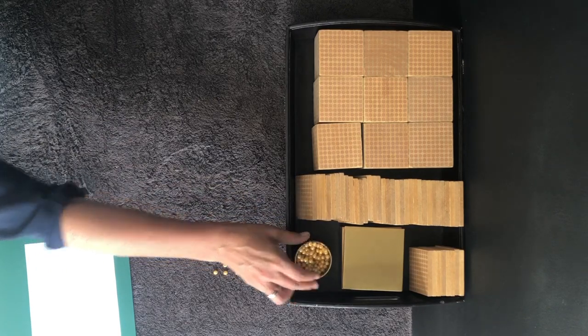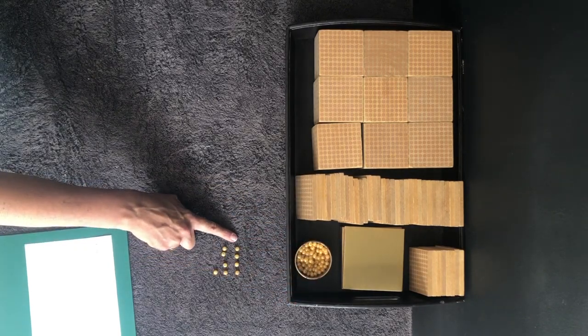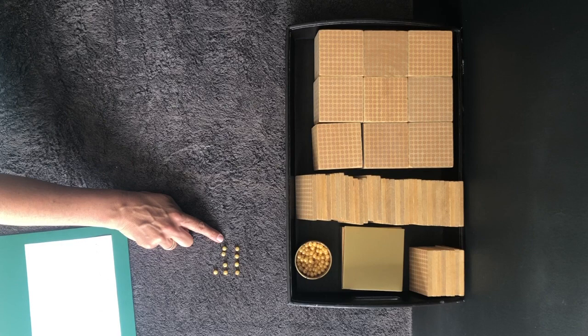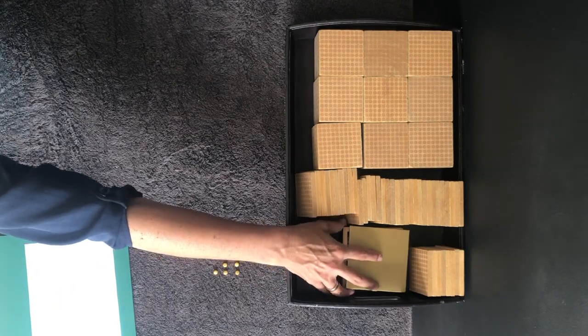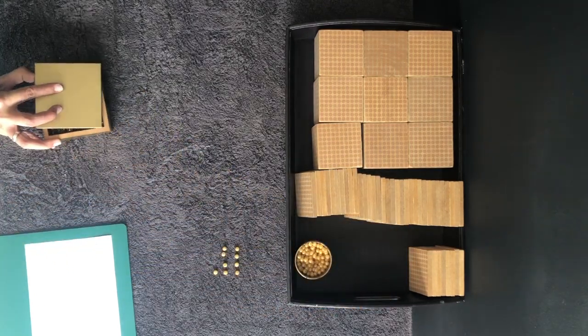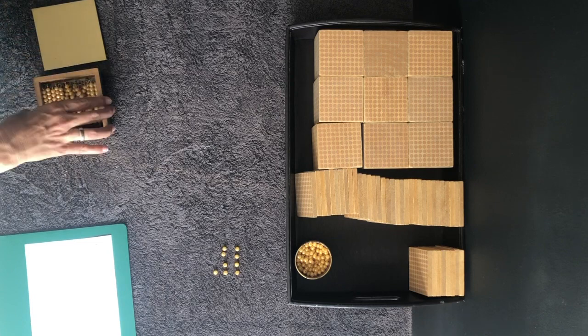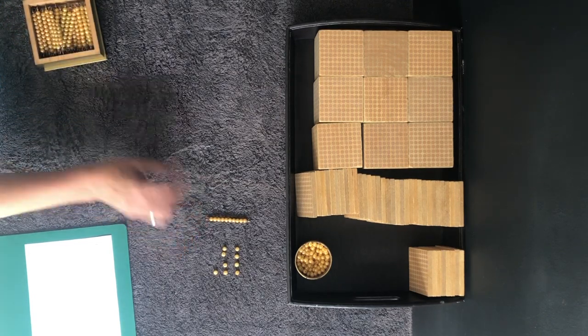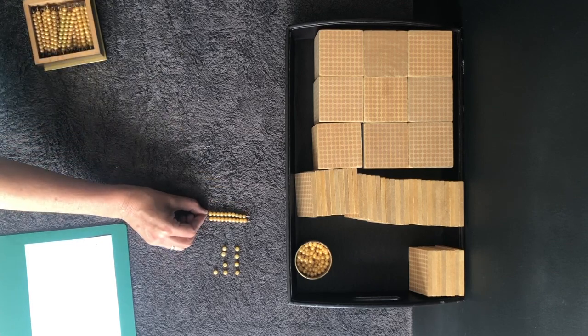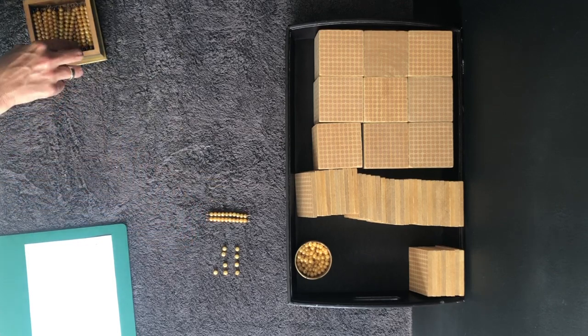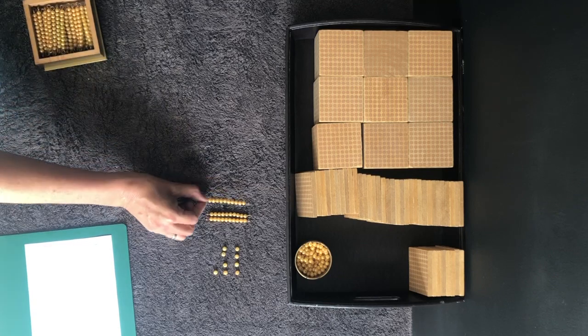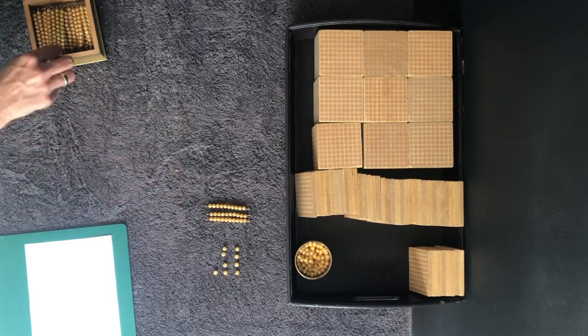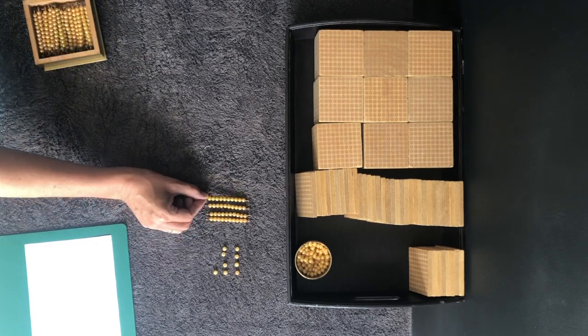Let's look at this. In our units, only 4 and 8 are divisible by 4. Let's look at our tens. Is 10 divisible by 4? No, it isn't. What about 20? Yes, 20 is. 30? No. 40?